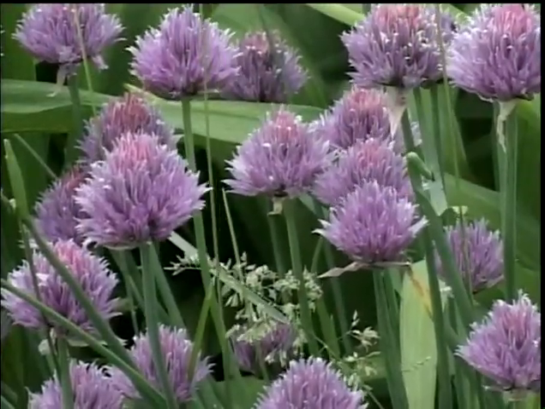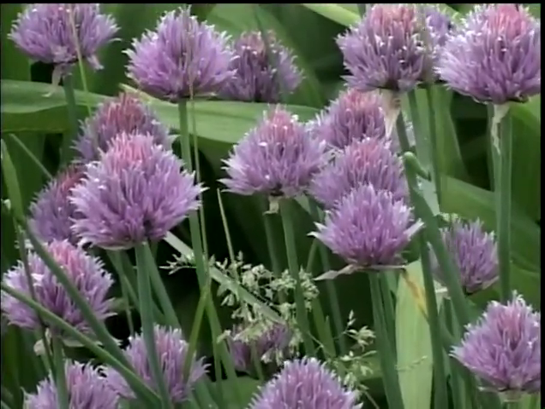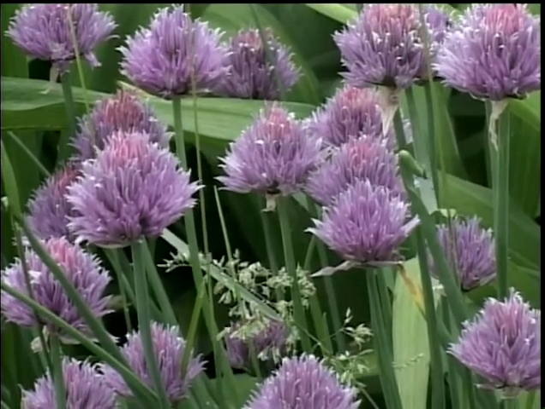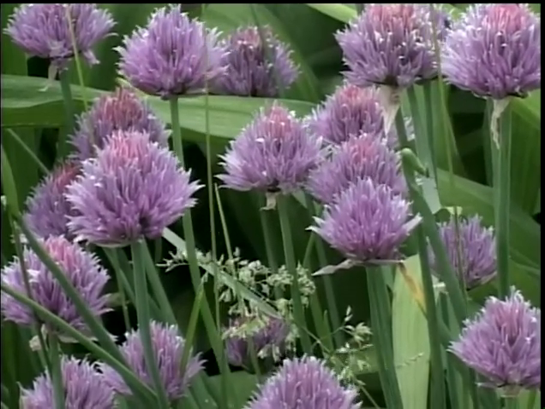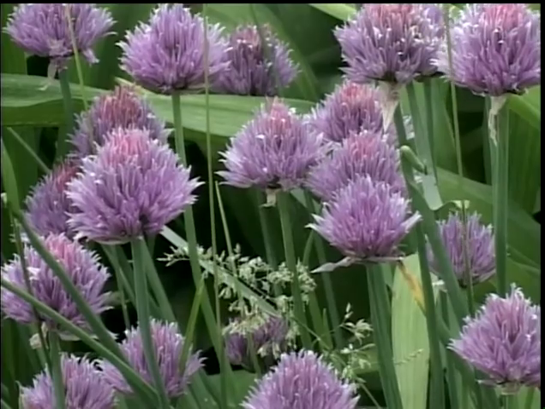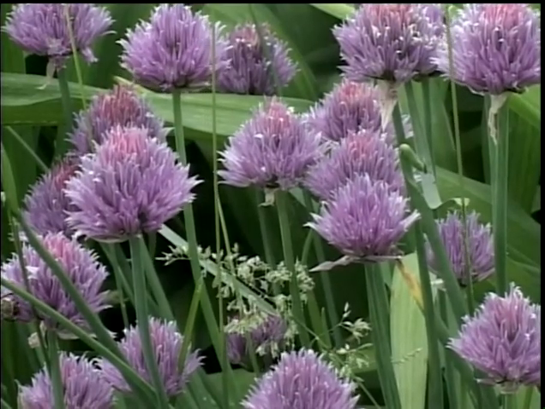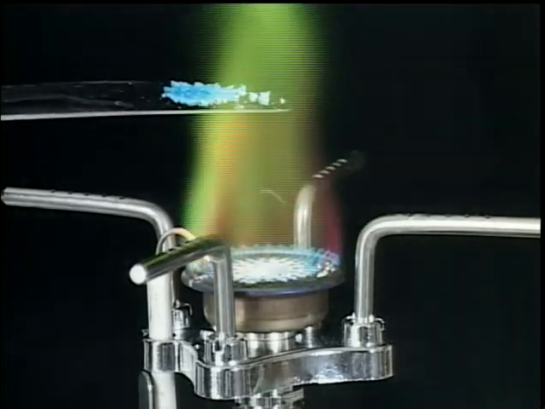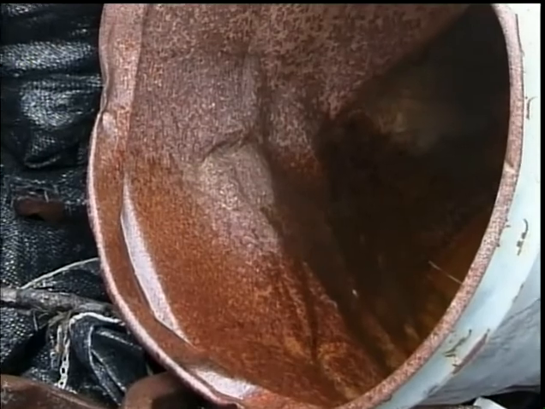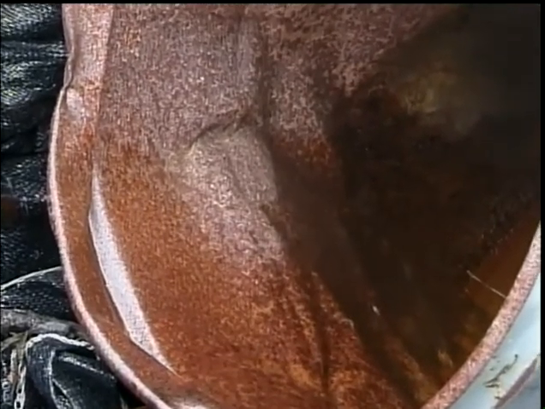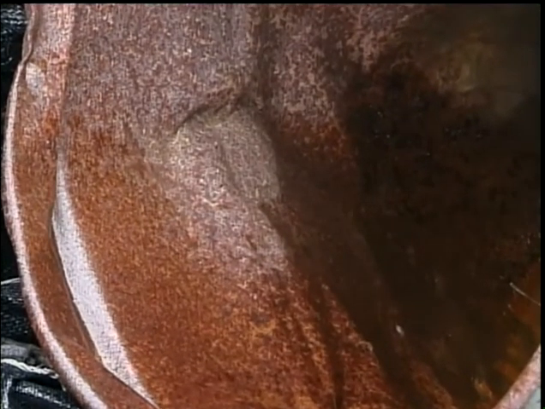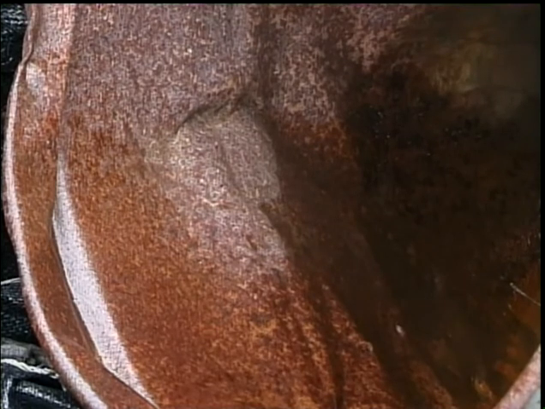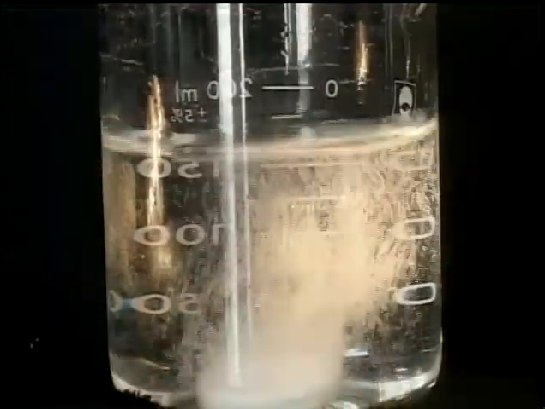Even though chemical reactions occur in many places, they aren't always easy to detect. Here are some clues which may indicate the presence of a chemical reaction. One indicator of a chemical reaction is a change in color. For example, when grayish-colored iron turns a brownish-orange color, it indicates that a chemical reaction called rusting is occurring.